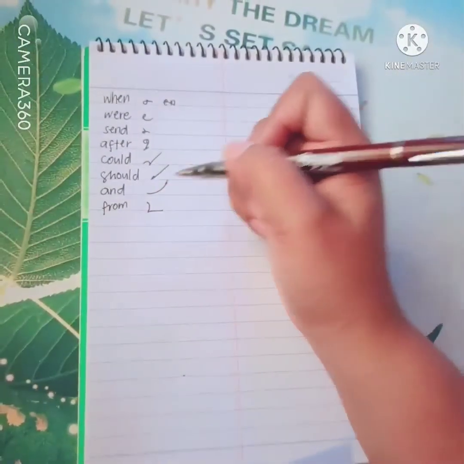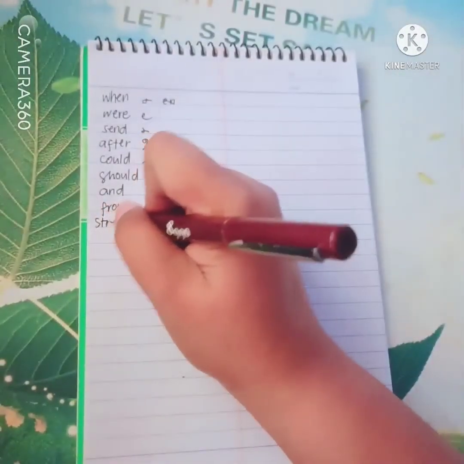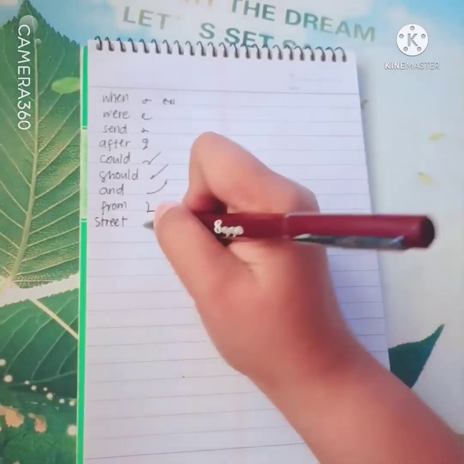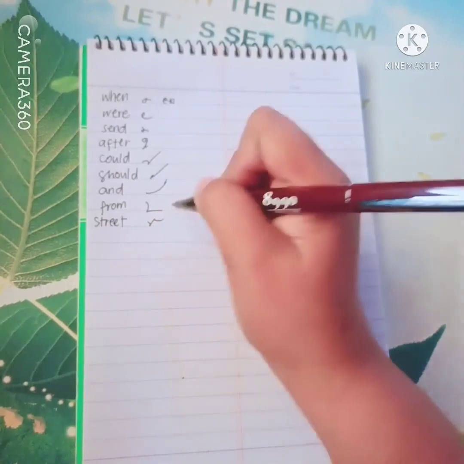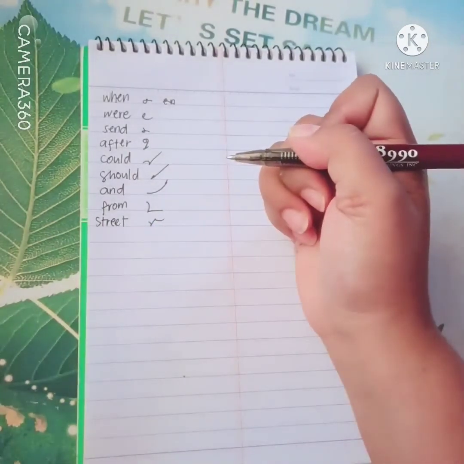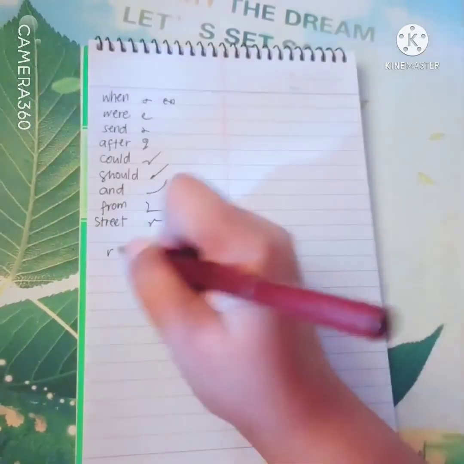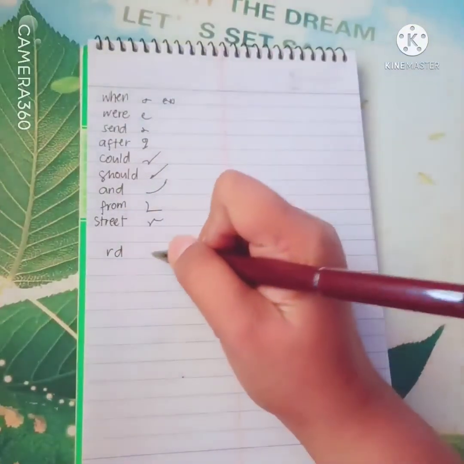From: FM. Street: S-T-R. RD is like a high curve.